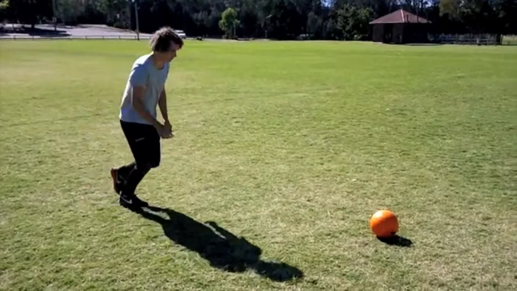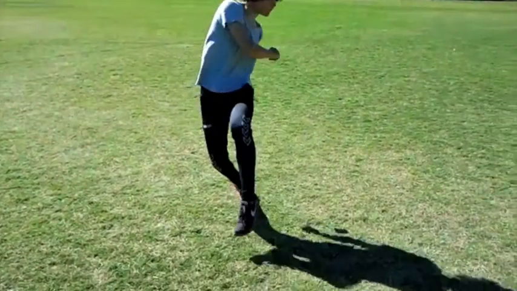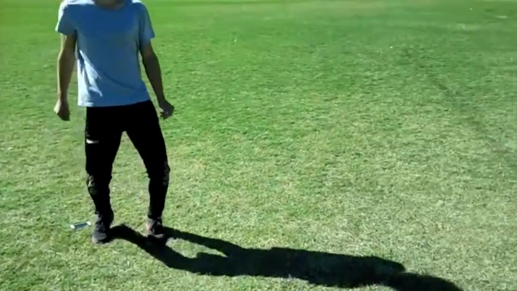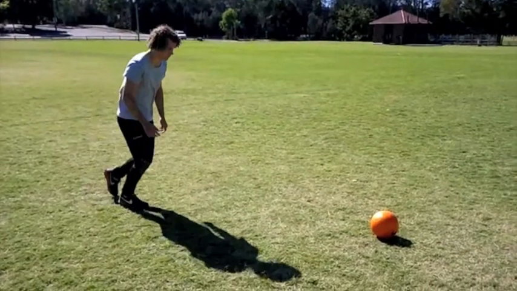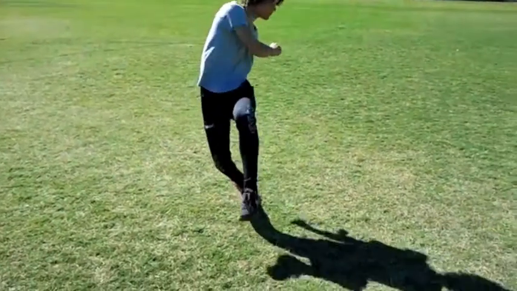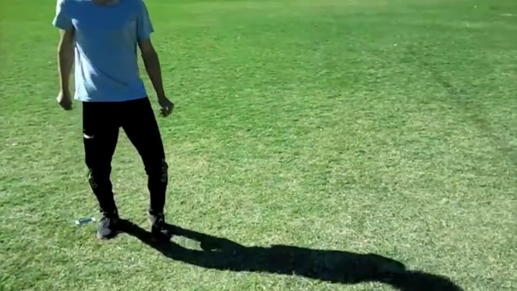As you go to strike the ball, keep your head over the ball and your eyes on the ball at all times. Place the non-striking foot next to the ball in the direction you want the ball to go and strike with the inside of your foot.